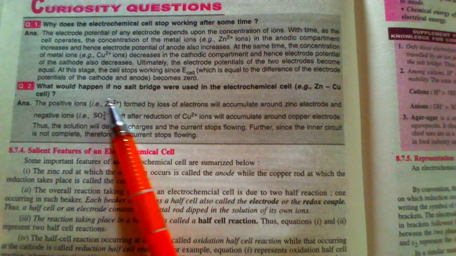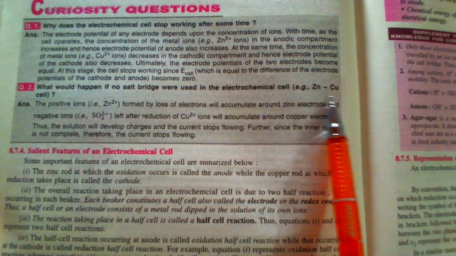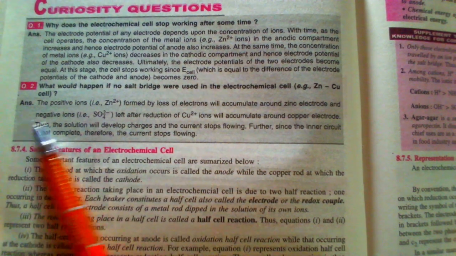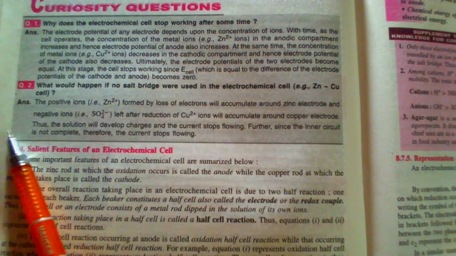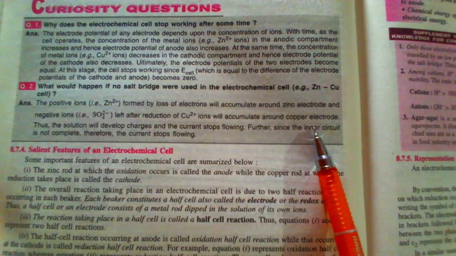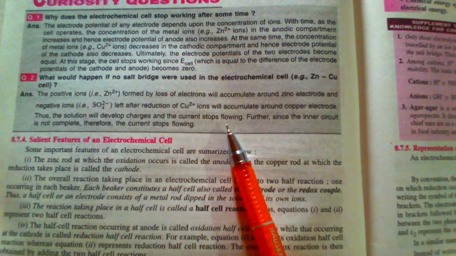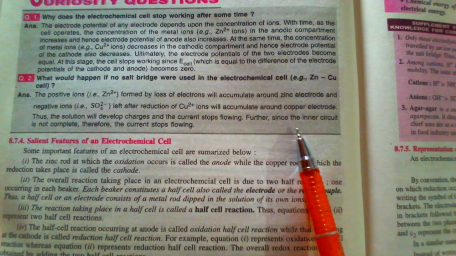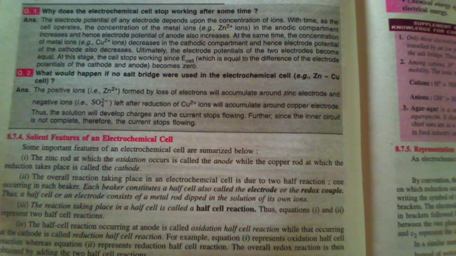What would happen if no salt bridge were used in the electrochemical cell? Example, Zn-copper cell. The positive ions Zn2+ formed by loss of electrons will accumulate around zinc electrode, and negative ions SO4 2- left after production of Cu2+ ions will accumulate around copper electrode. First, the solution will develop charges and the current stops flowing. Further, since the inner circuit is not complete, the current stops flowing.